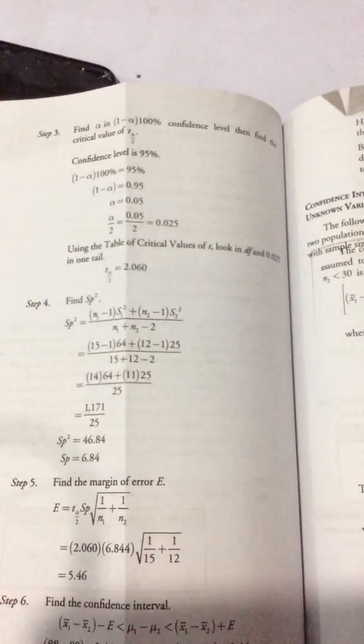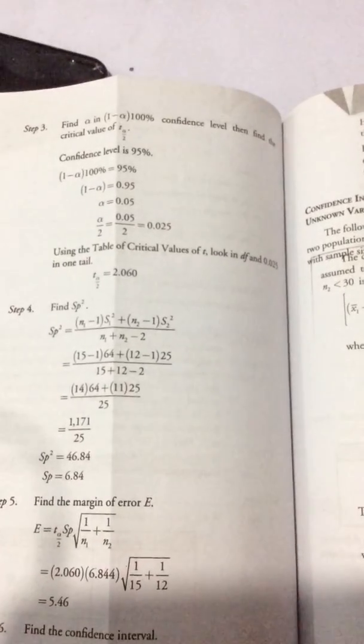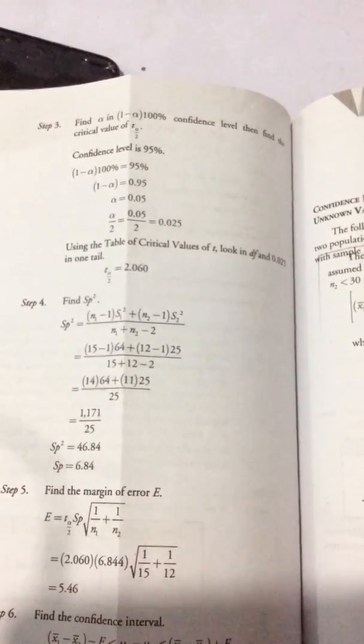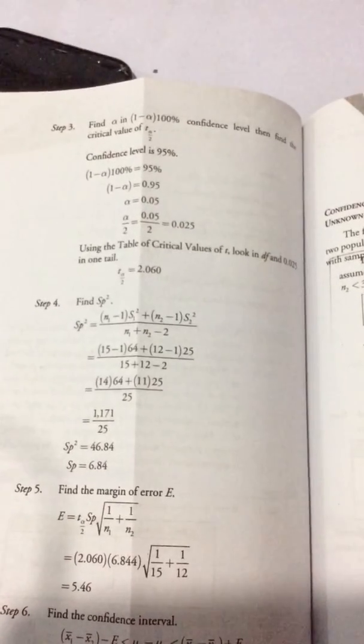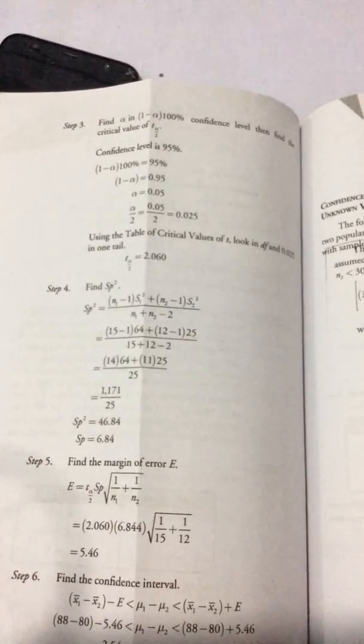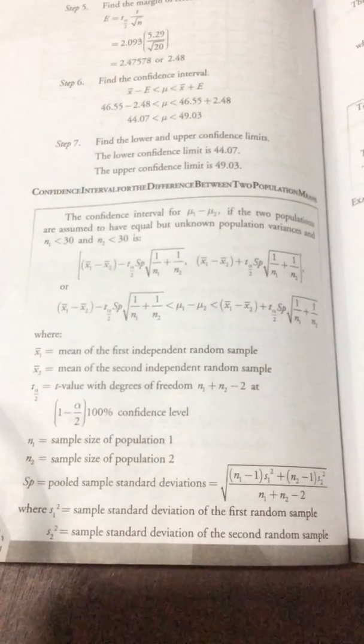Using the table of critical values of t, look for df and 0.05 in one tail. If you are dividing alpha by 2, the area class that you need to look for is the one tail. So t of alpha over 2 is equal to 2.060. Then after that, find Sp squared. So Sp squared is taken from, we have this confidence interval for the difference between two population means. I thought we're not going to have this, but we need this one.